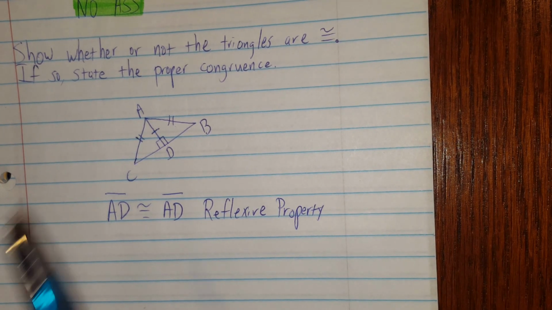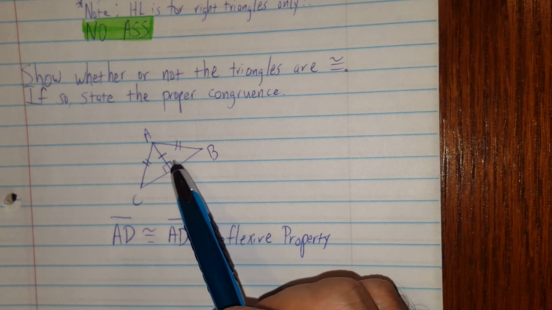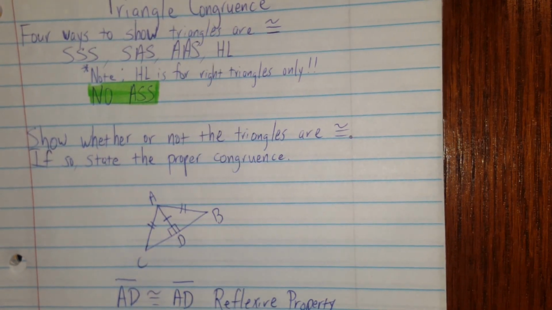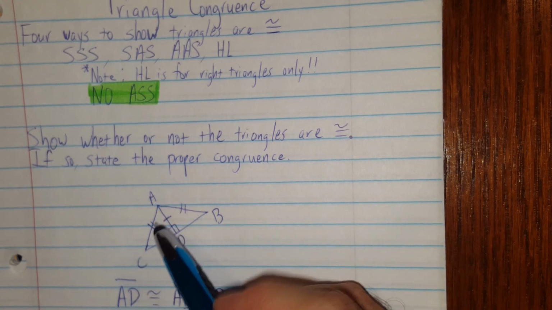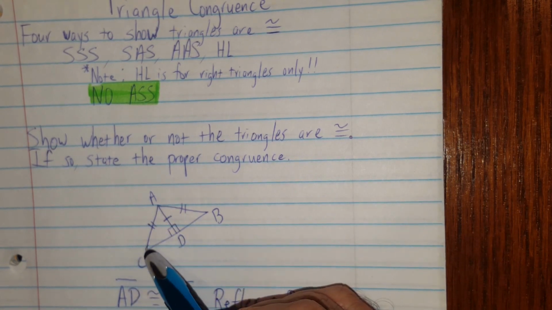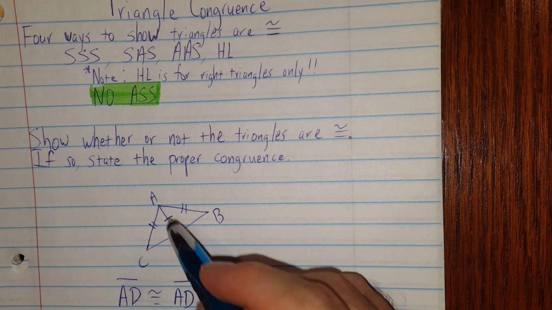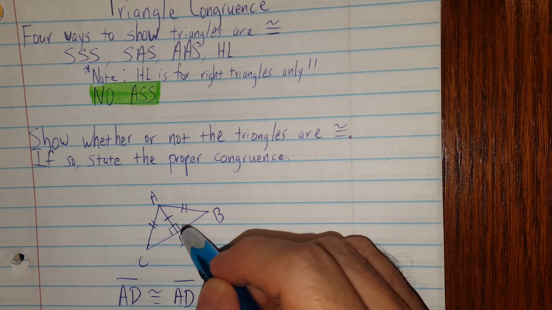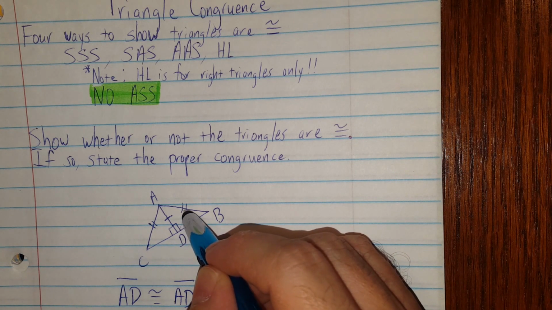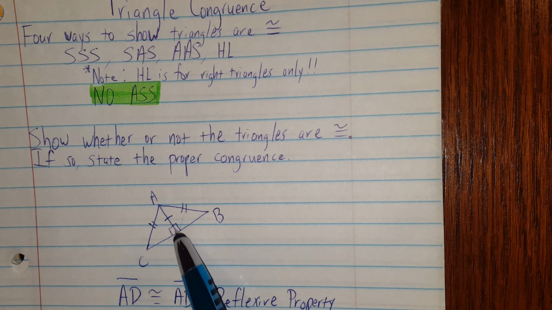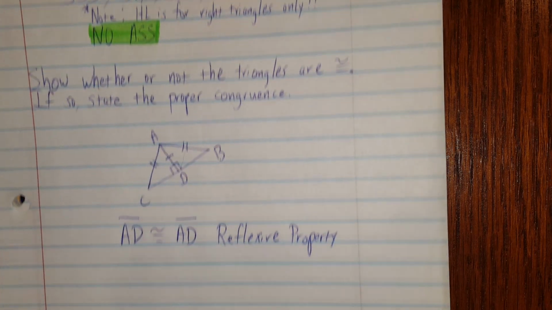So if I'm going to try and make this work as a congruence using HL, I have to make sure it actually does work. This side is the hypotenuse. I know that because it's directly across from the 90-degree angle. Hypotenuse is always directly across from the largest angle. So my hypotenuses are congruent. And the leg that they share, that is also congruent by the reflexive property.